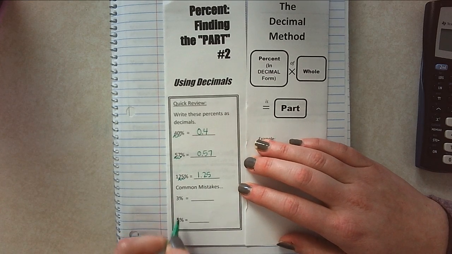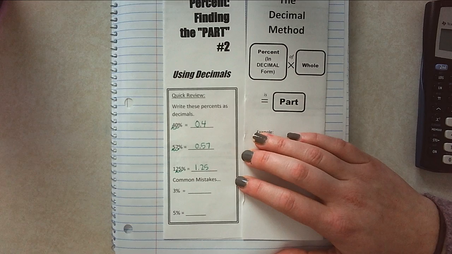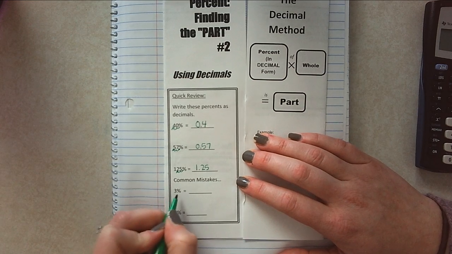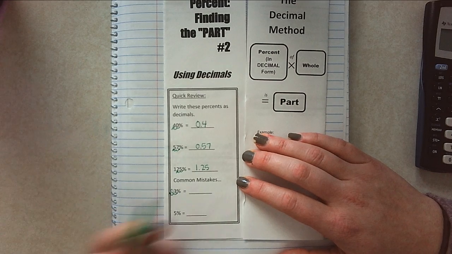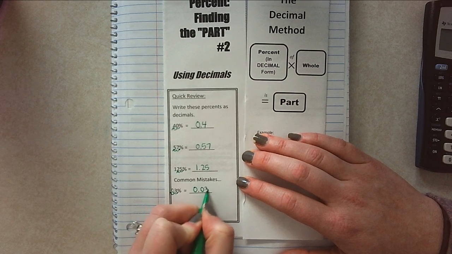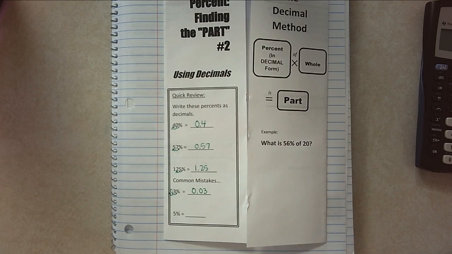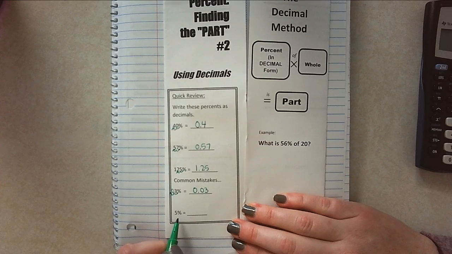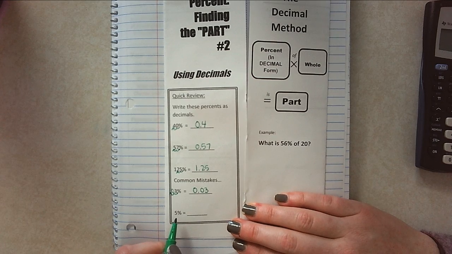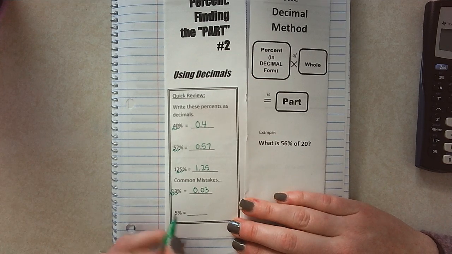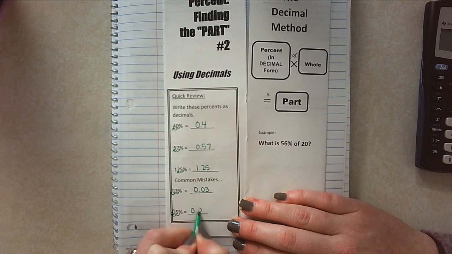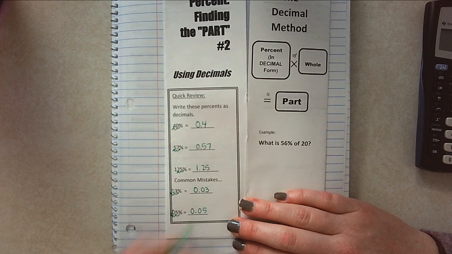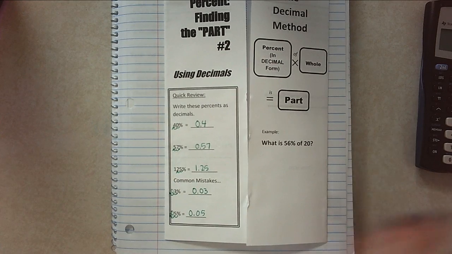Some common mistakes are these single-digit percents when we've got 3% and 5%. Because we take this decimal, we move it 2 places to the left, so we have to add a 0 as a placeholder and get 0 and 3/100ths, not 0 and 3/10ths. That's a big mistake. So if you haven't already, try 5% really quickly right now. Don't make the common mistake of saying 0 and 5/10ths, but this one should be 0 and 5/100ths. Don't forget that 0 placeholder when you're doing this.